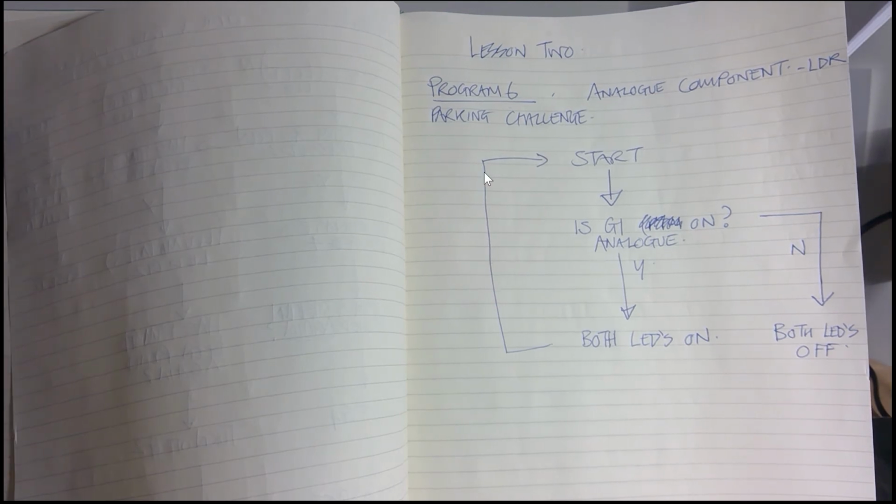So what am I asking you to do? Well, what I want you to do with this programming task is start. I want you to ask, is G1 on? If G1 is on through your LDR, which we'll go through, then I want both LEDs to come on. If it isn't on, I want both LEDs to go off. So let's have a look.